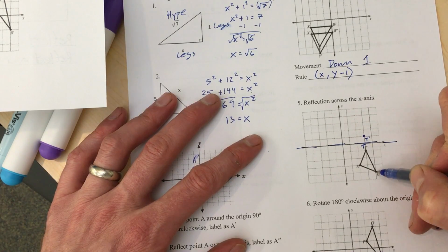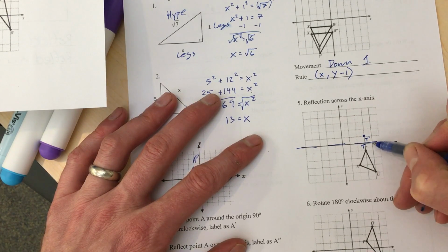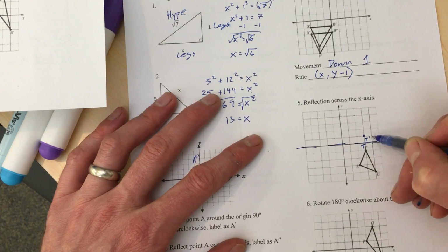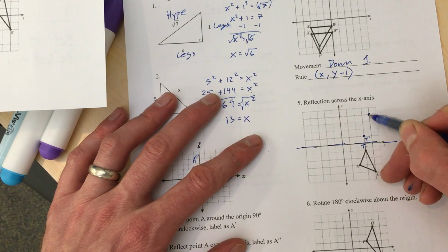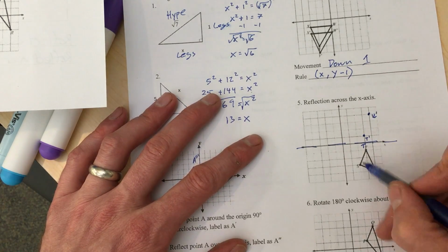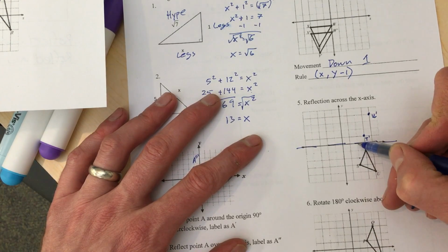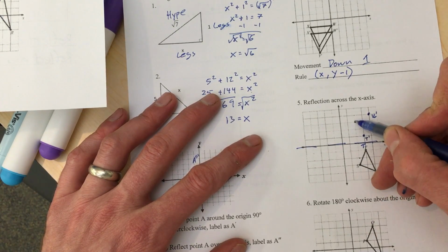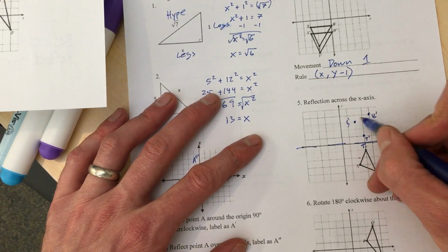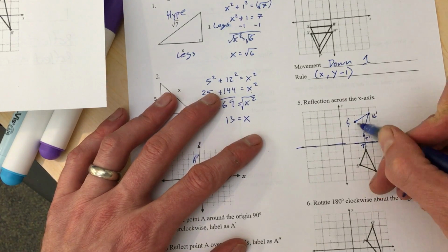And so U is 1, 2, 3, 4. So U prime should be 4 away on this side. So 1, 2, 3, 4. Okay, so U prime. And then S is 3 away, so 1, 2, 3. So it should be 3 away on top. So 1, 2, 3. It's S prime. And then we connect them all.